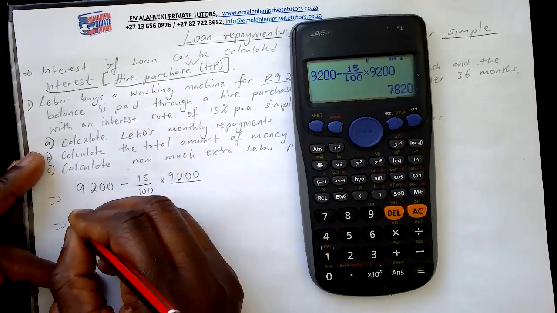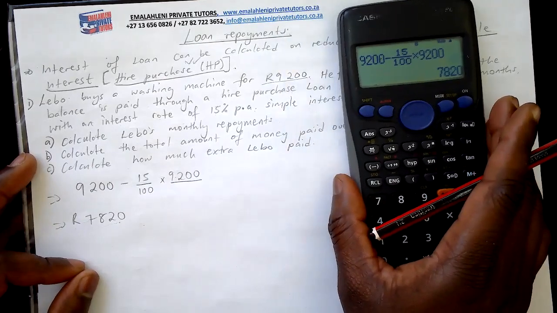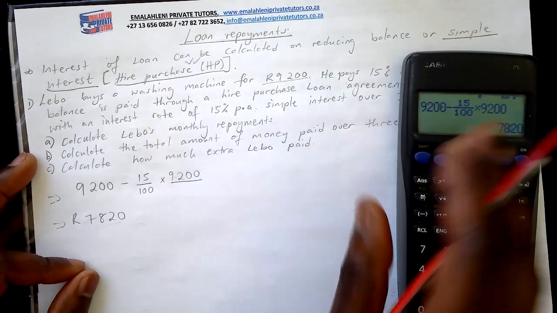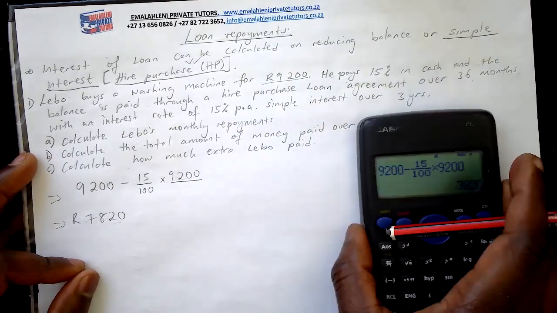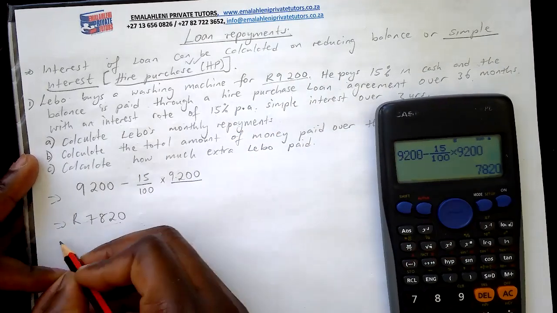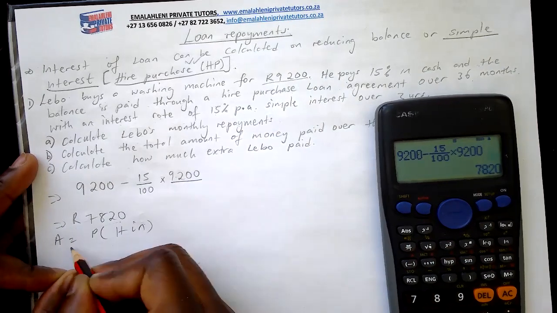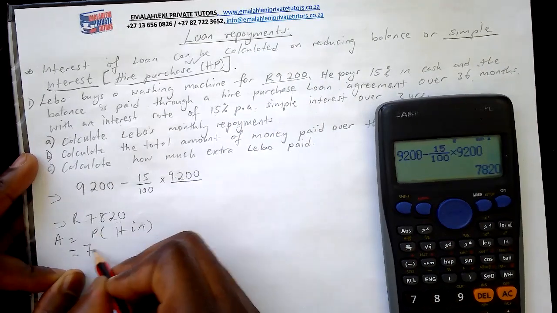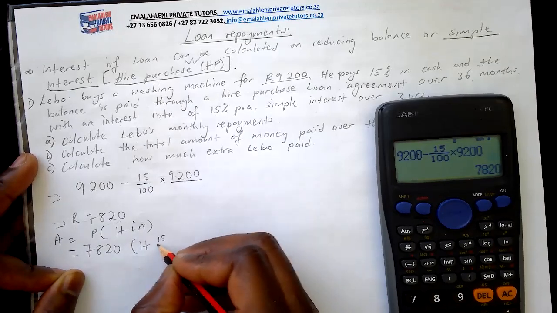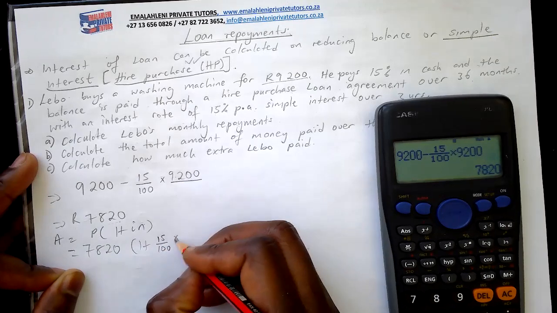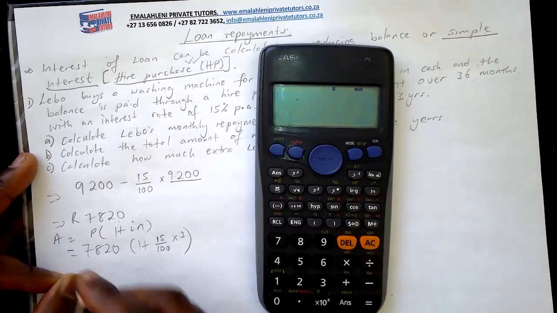7,820. But this 7,820 had to grow. It has to grow, and it grew at a simple interest rate over how long? Over 3 years. So we're going to say A is equal to P(1 plus IN). Then what is our P? Our P is 7,820. 1 plus, what is our I? Our I is 15 over 100. Then times what? What is our N? It is 3.